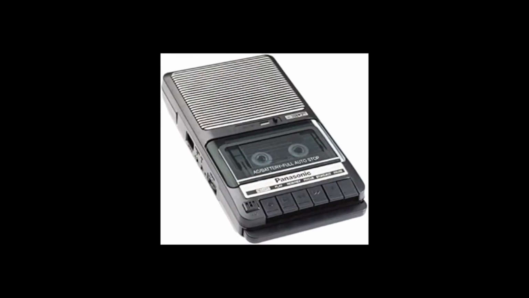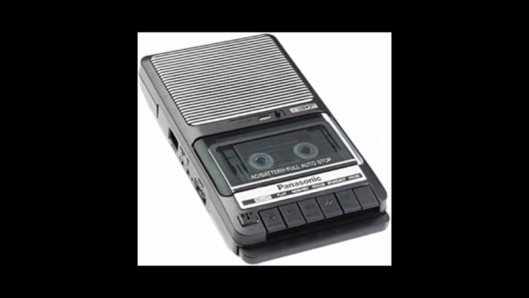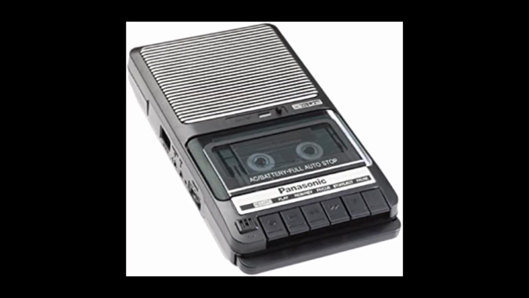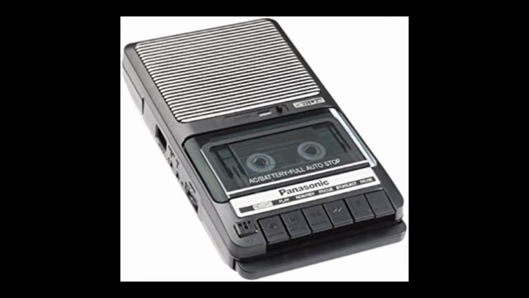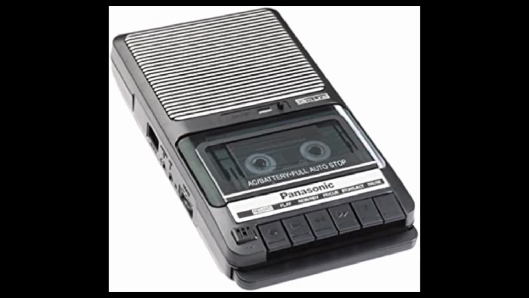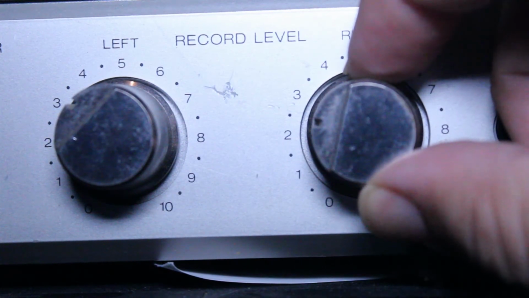Now, if you have a really old shoebox tape recorder, like the one you see here, and there's no recording level indicator on it whatsoever, it's basically just going to be a case of trial and error. That is, you'll have to do a bunch of tests, playing with the volume of the digital device and trying different volume settings. And again, listen to the recording.